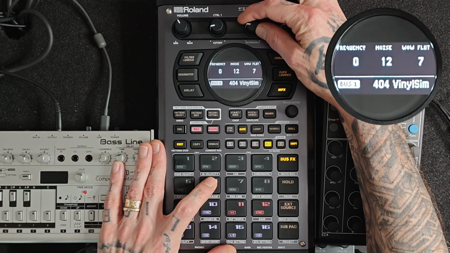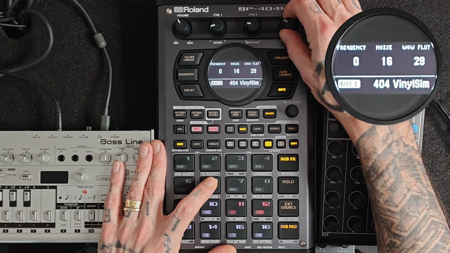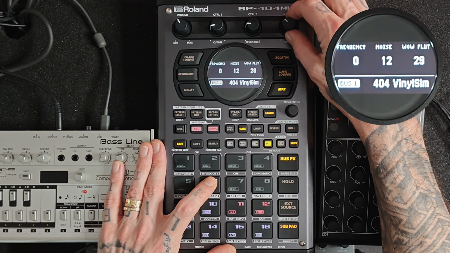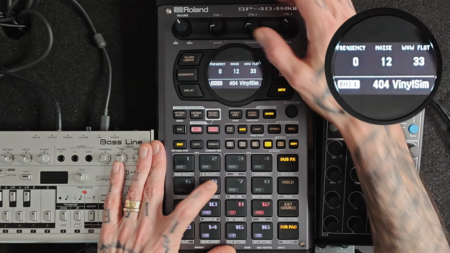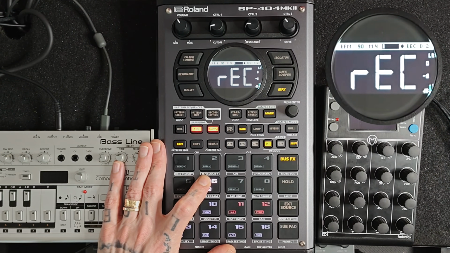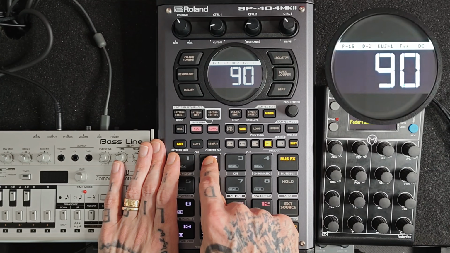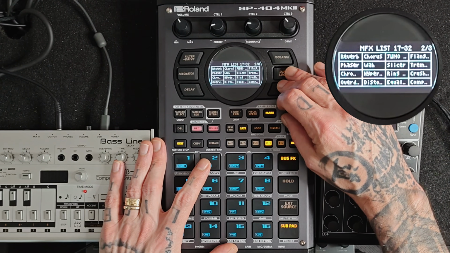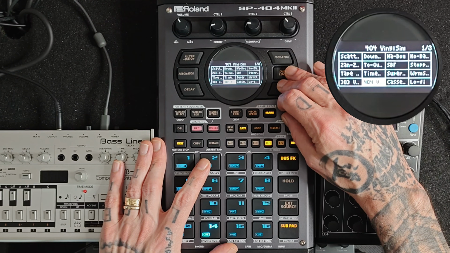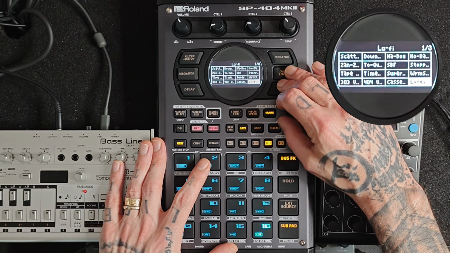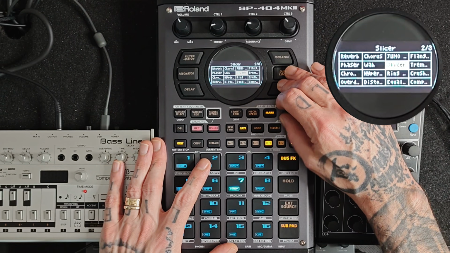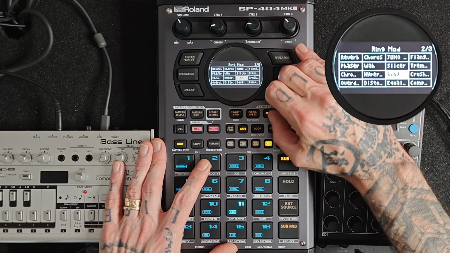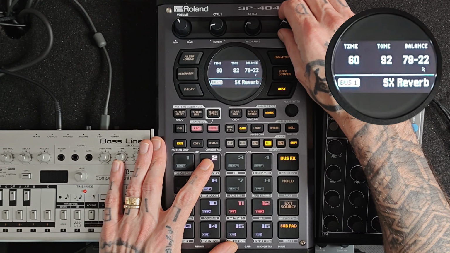noise, maybe a little bit more this time. Also flutter. Nice. Again, as always, reverb. We can also use a delay. Let's try maybe a delay on this sample here, because we have space to use a delay.